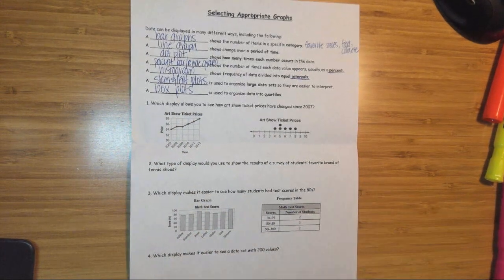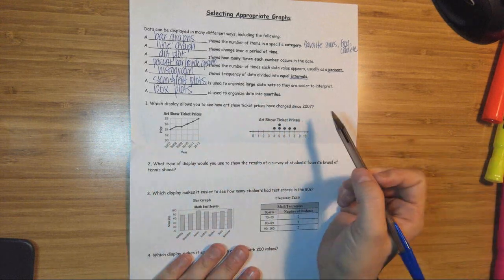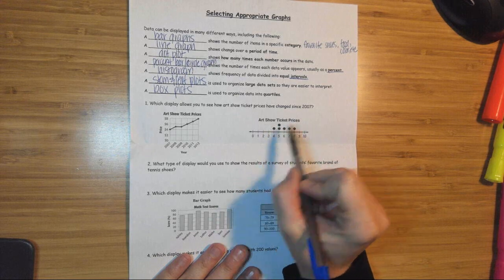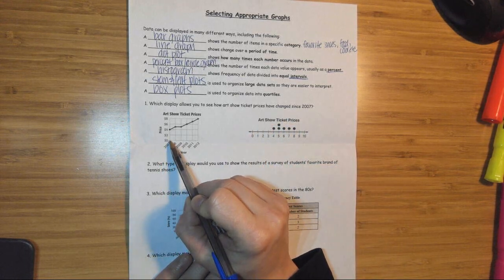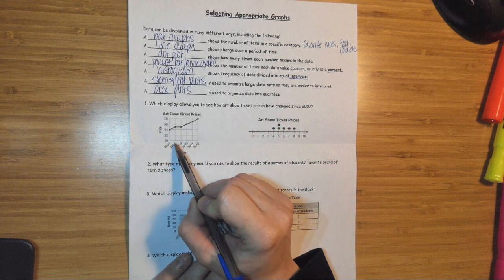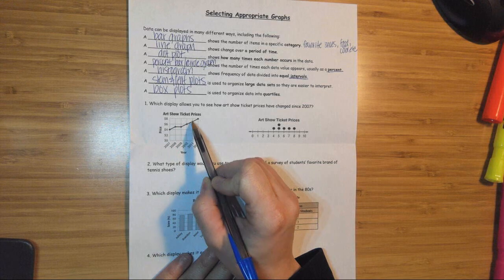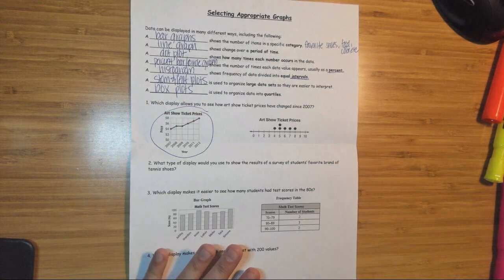Okay, so which display allows you to see how art show ticket prices have changed since 2007? Well, first off, this doesn't show me anything with how prices have changed. This line graph right here shows me in 2007 they were $4, in 2008 they were $5, they stayed $5, they went up to $6, then $7, then $8. So this one shows me how the prices have changed.